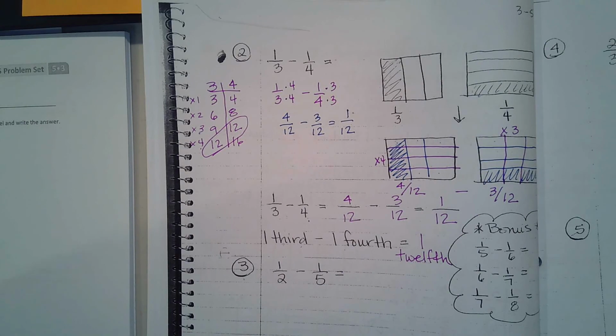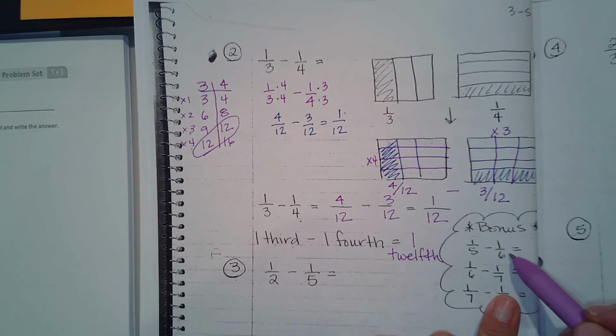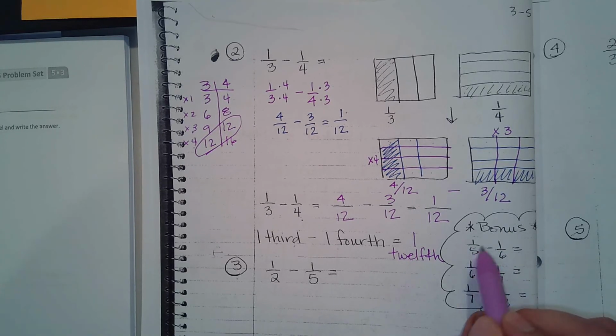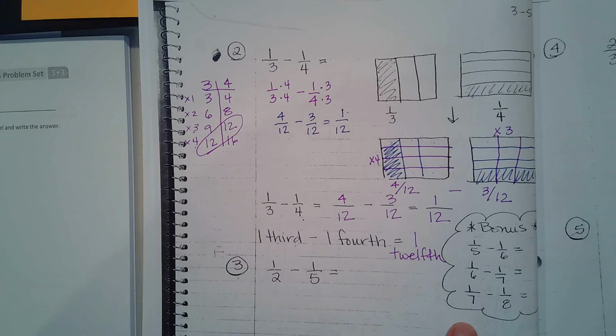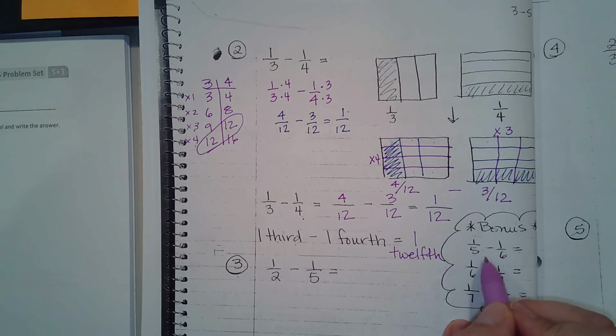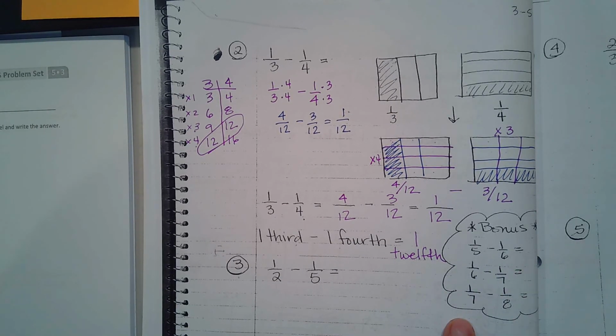All right. Now, here's some bonus, 1/6 minus 1/5. Now notice, what do you notice? What do we call these types of fractions when the 1 is in the numerator? That's right, they're called unit fractions. So these are all unit fractions. Now, just looking at it, what do you think the common denominator would be? What would be the smallest product they both share?